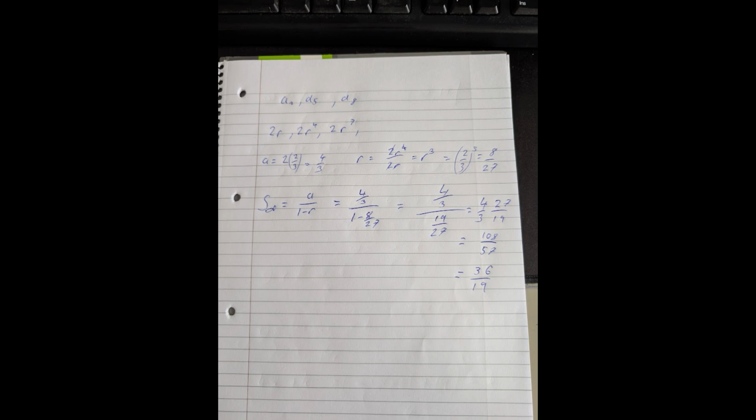And the r of this new sequence is the second term divided by the first term, which will just give us the common ratio of r cubed. And remembering r is 2 over 3, so 2 over 3 cubed is 8 over 27. The sum to infinity is the first term divided by 1 minus the common ratio. In this case, that's 4 over 3 divided by 1 minus 8 over 27, which cancels down to be 36 over 19. This is a lesson that I should read the question carefully before answering it.